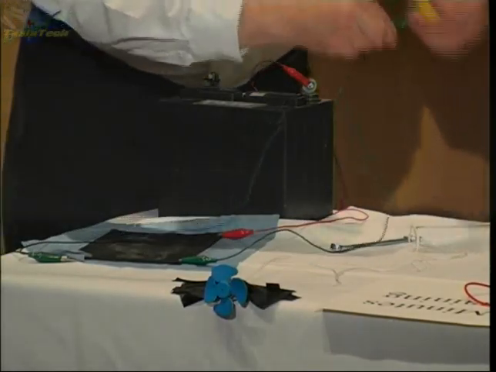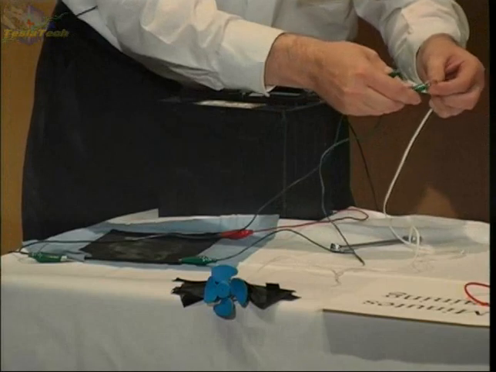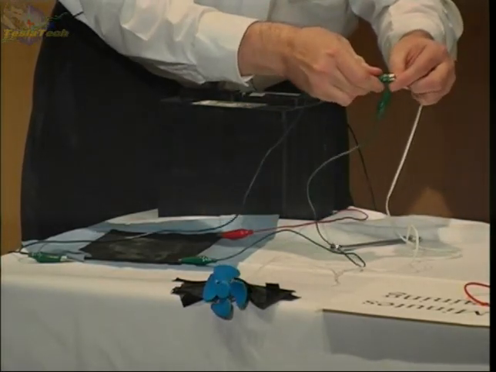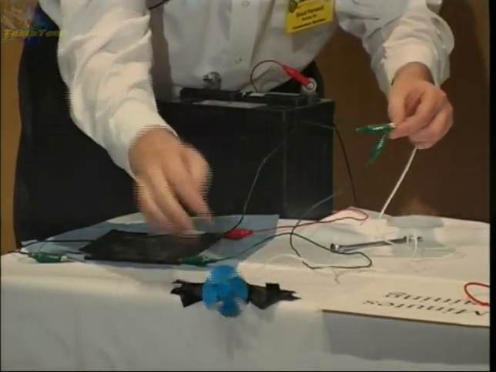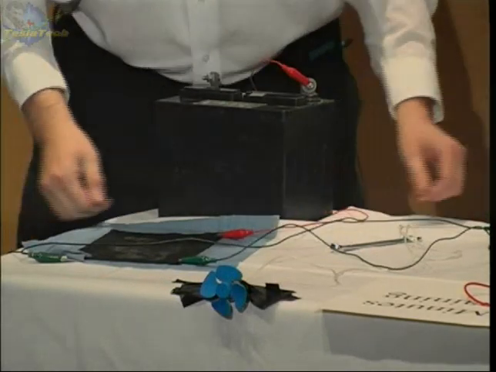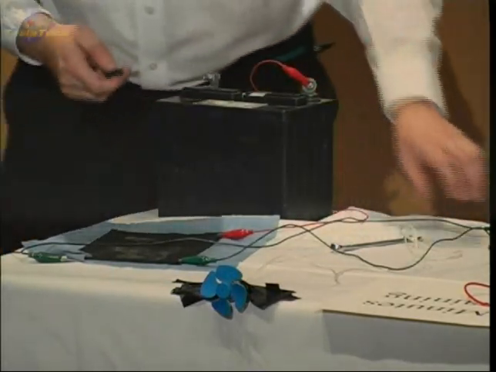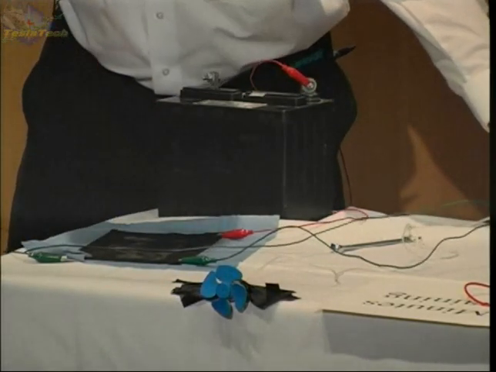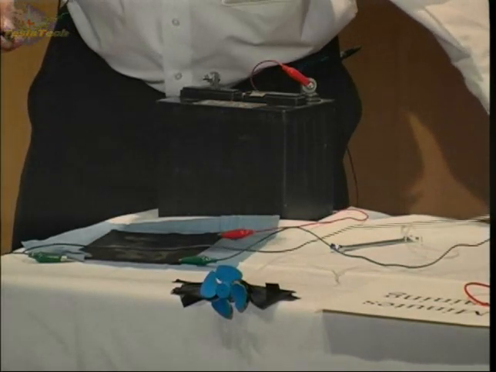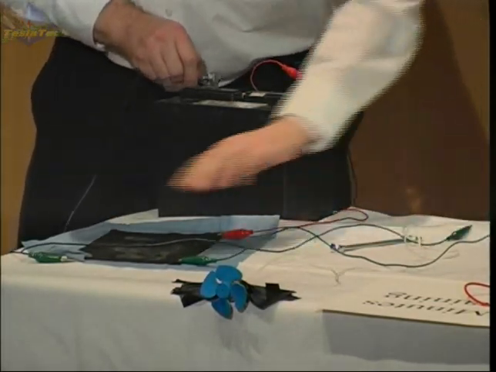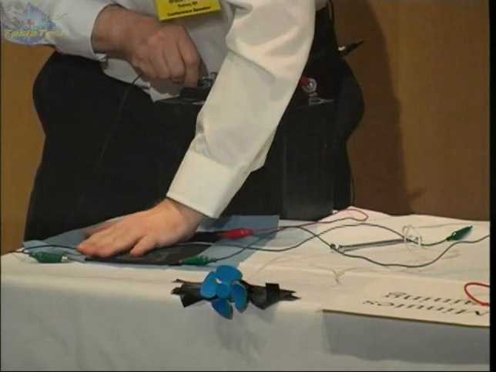I've got to get the other one working. Yeah, maybe the other one died.